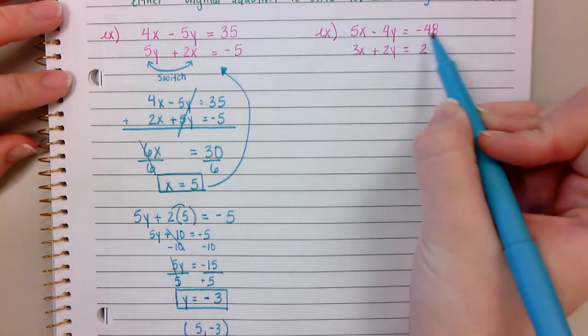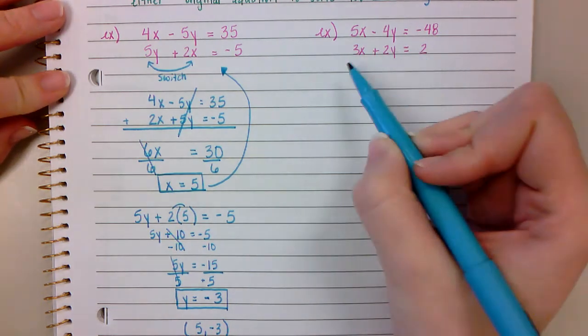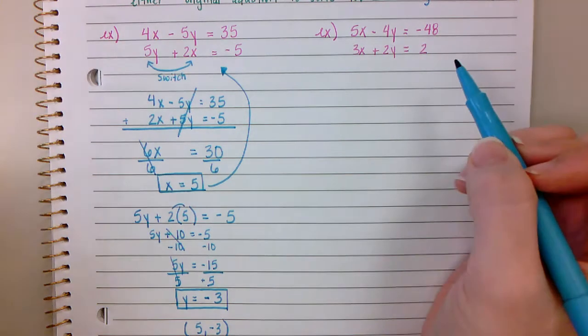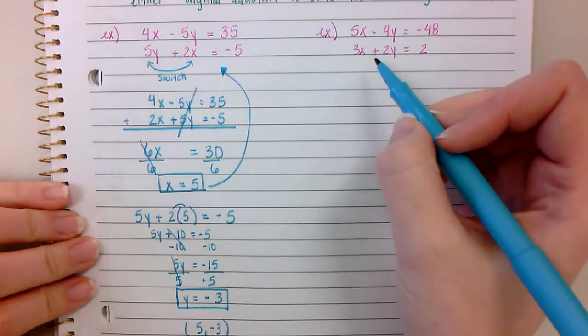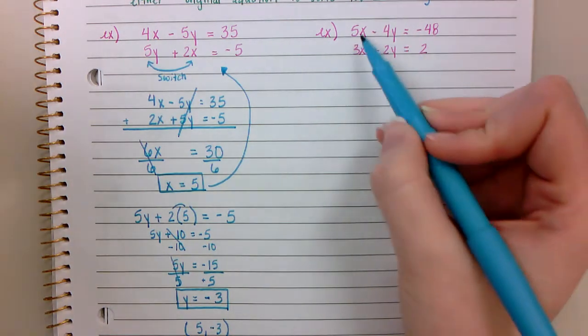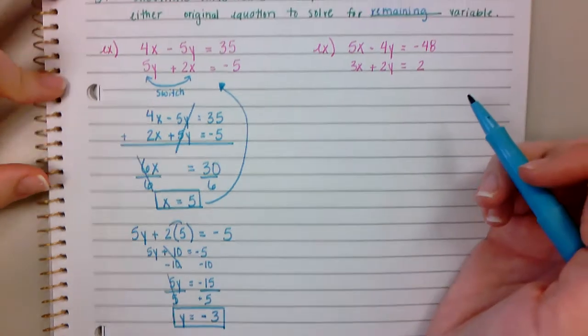5x minus 4y equals negative 48, and 3x plus 2y equals 2. These are already stacked on top of each other, and they're already stacked in like terms. So I'm good to go right there. I can just start right from here. Now that they're stacked, I don't see any that completely cancel each other out. So I'm going to have to multiply one of my rows.